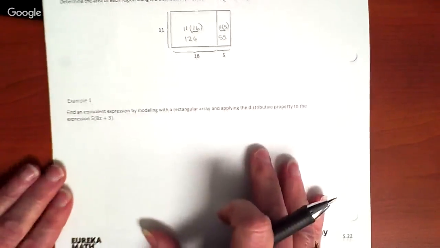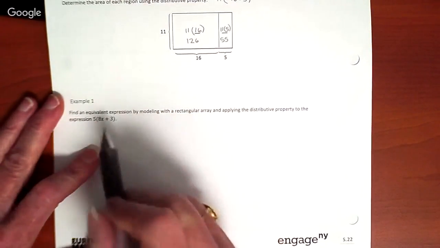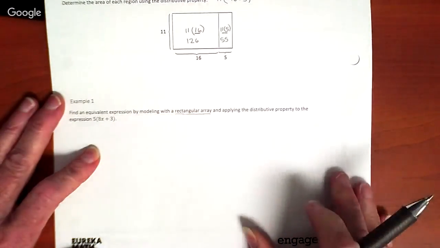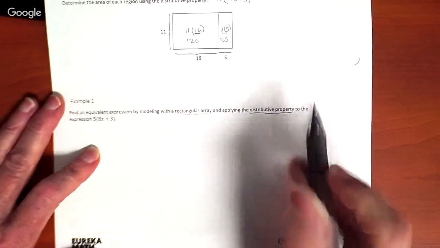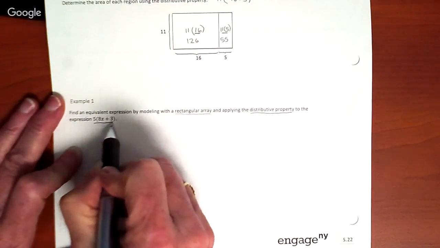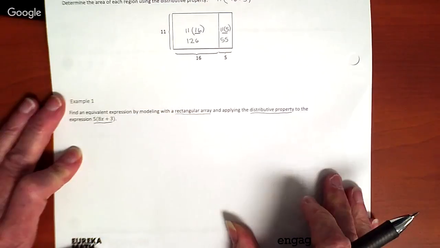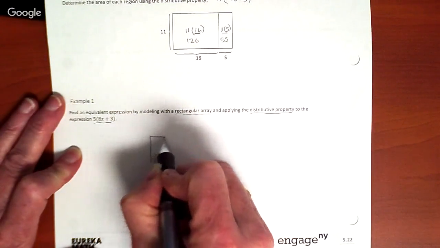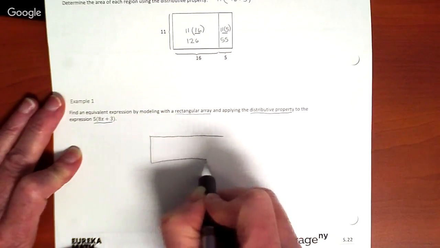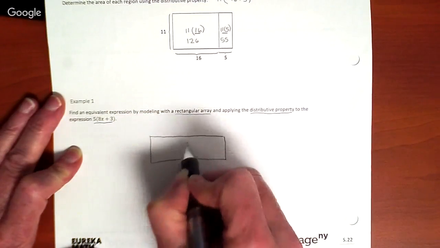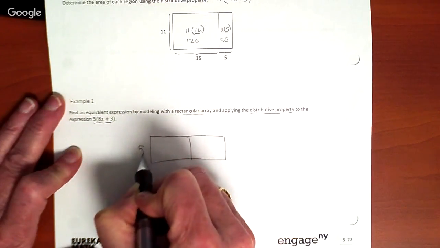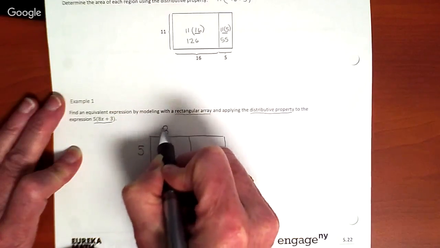So next, we have: find an equivalent expression by modeling with a rectangular array and applying the distributive property to the expression 5 times 8x plus 3. Well, what we can do here is we can use our box. We have 5 here. We have 8x here.